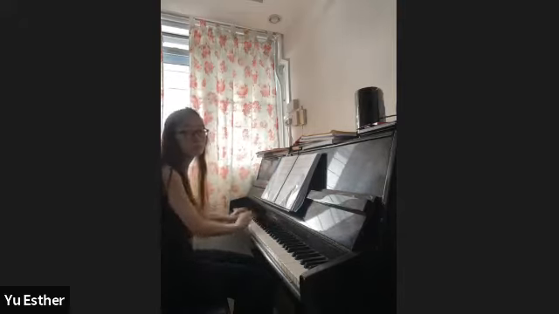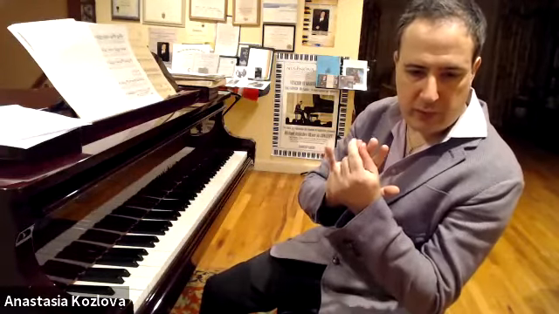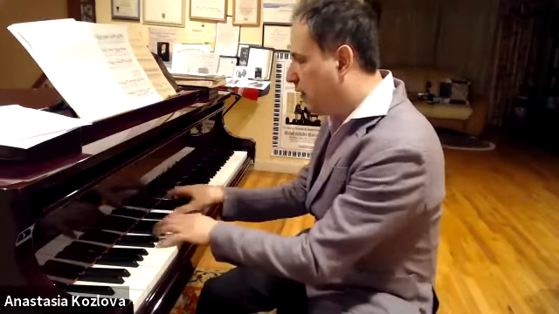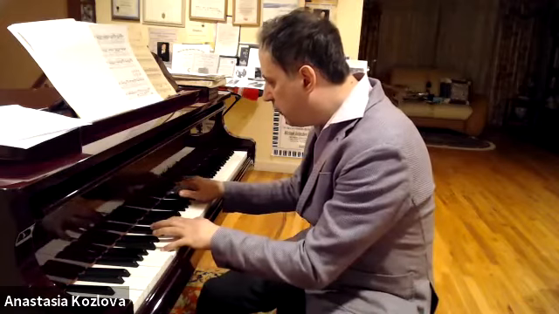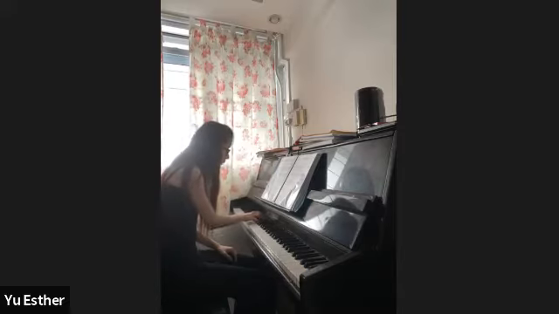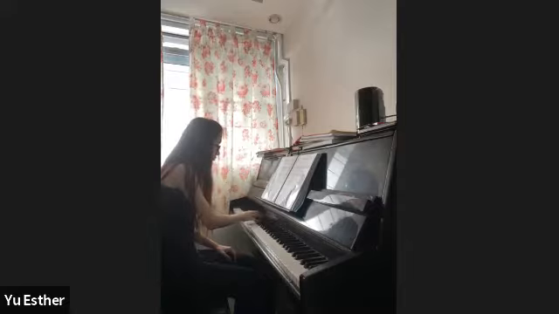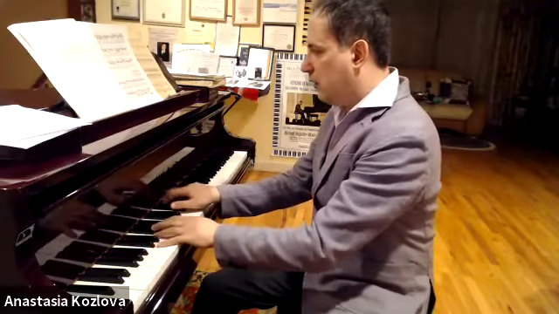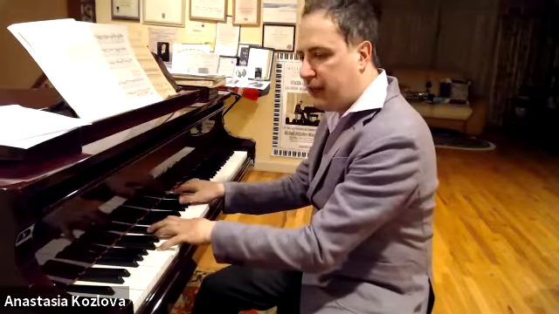Esther, sorry, you need to raise slightly bit more your finger number 4 because it's not enough articulation. Okay, now play with the left hand and make a crescendo. Stand up.